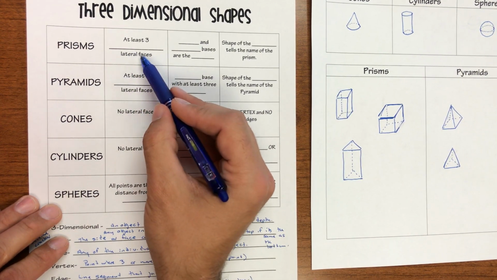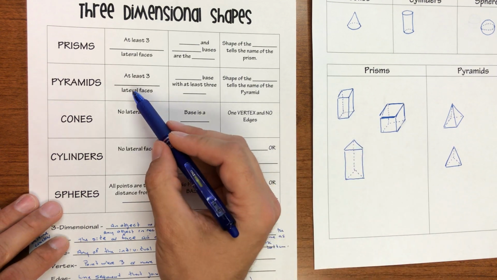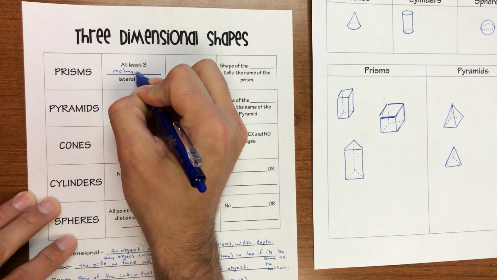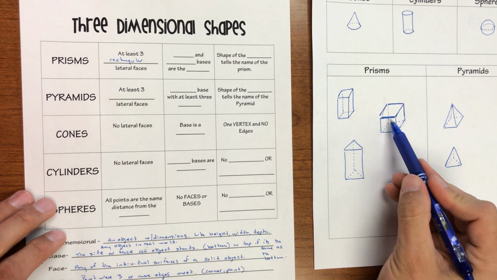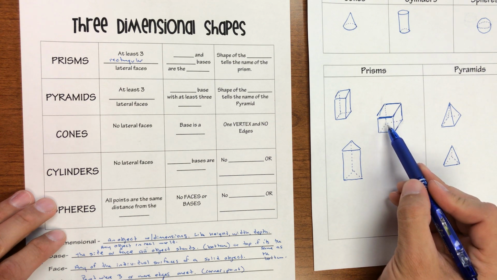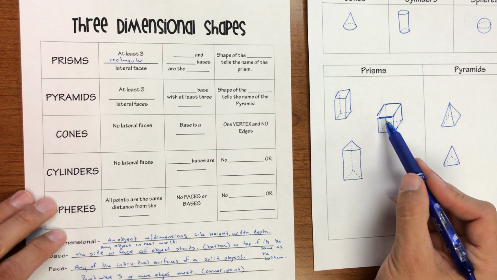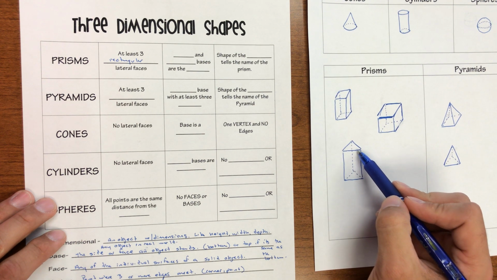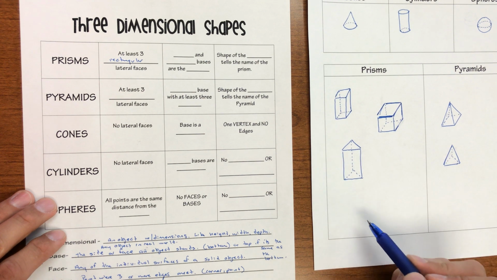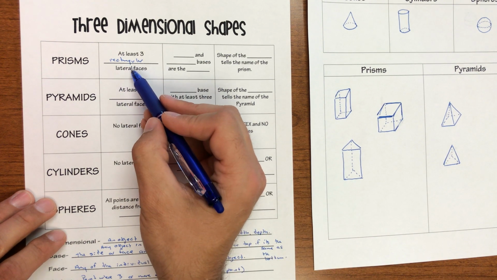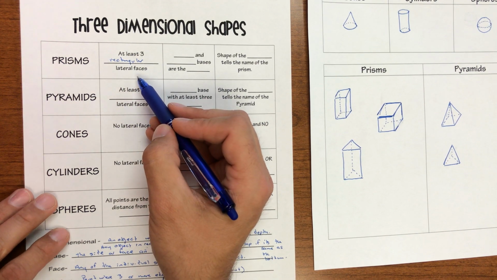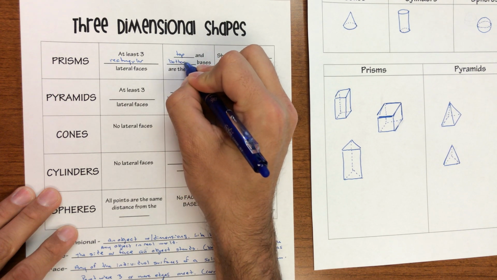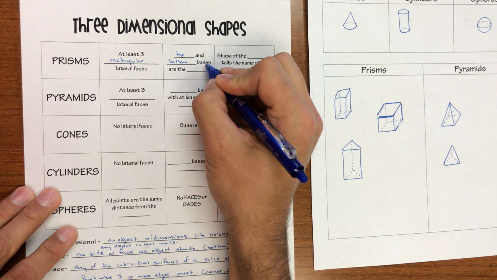On prisms, when we talk about the faces of the prism, there's at least 3 rectangular lateral faces. If you look at our shapes right here, all of the outside faces, all the lateral faces are rectangular shaped. Even our triangular prism is made up of rectangles around the outside. So there's at least 3 rectangular lateral faces, and then the top and the bottom bases are the same.